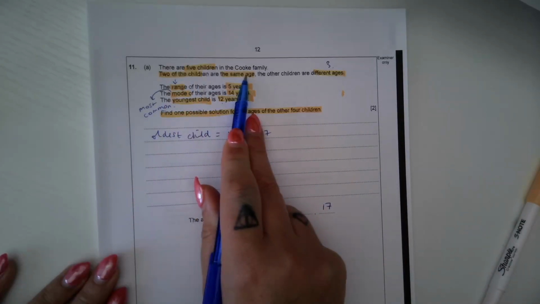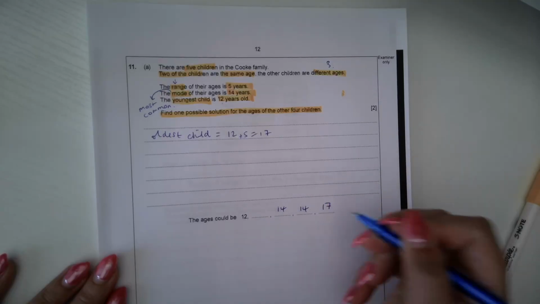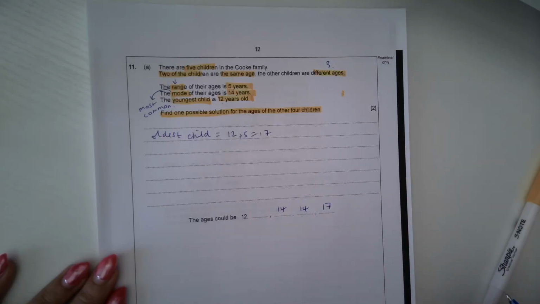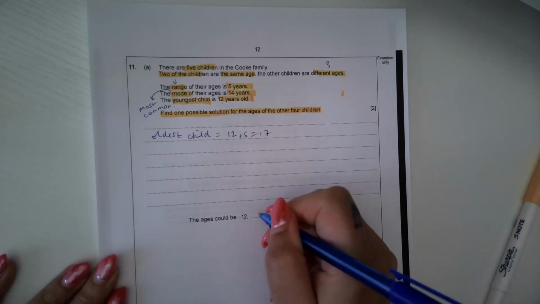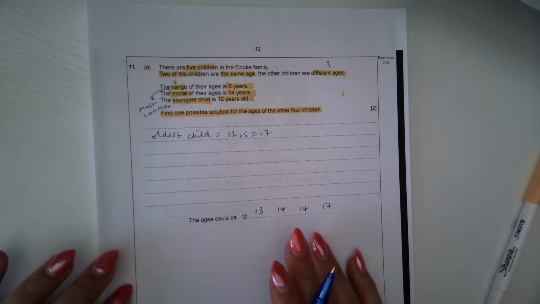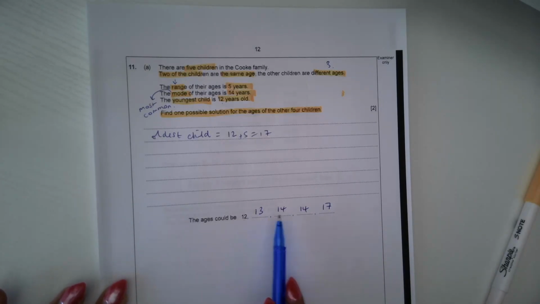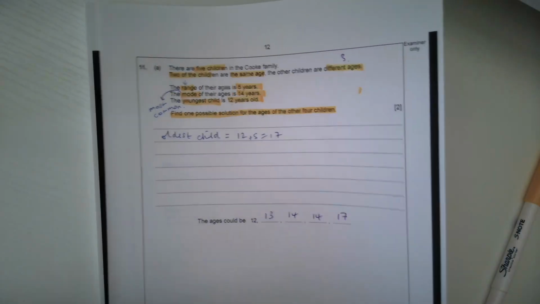So 2 children of the same age. So we're going to do 2 at 14. And then we want a possible age for the fourth child that we've not mentioned yet. So these are in order. So as long as it's between 12 and 14, so I'm going to say that they are 13. Now there's more than one possible way you can do this. You might have also done 12, 14, 14, 15, 17 or whatever. But that's the way I'm going to go with this one.